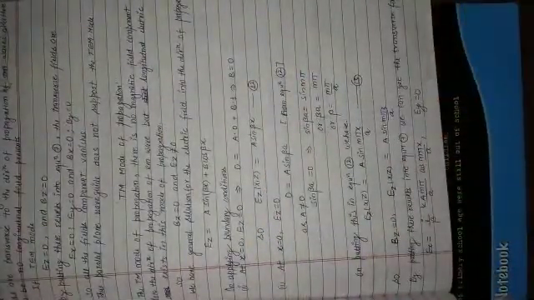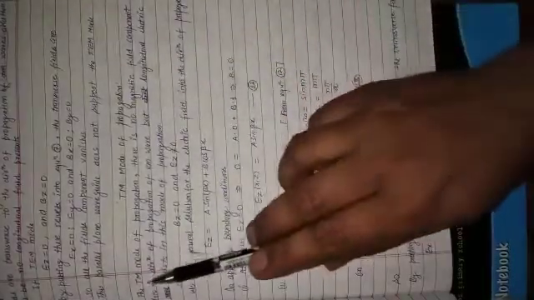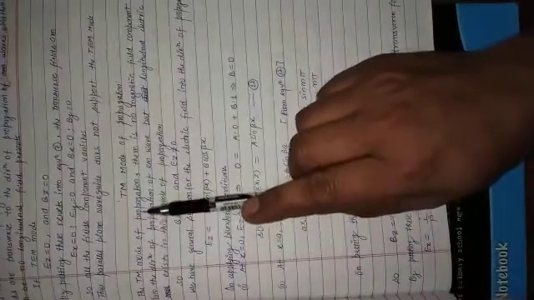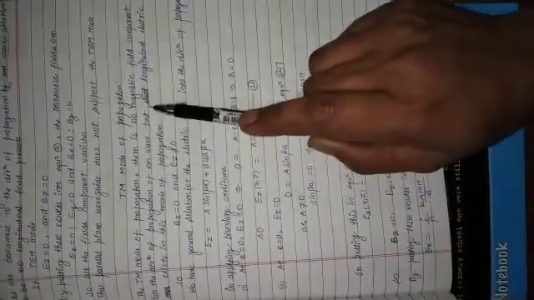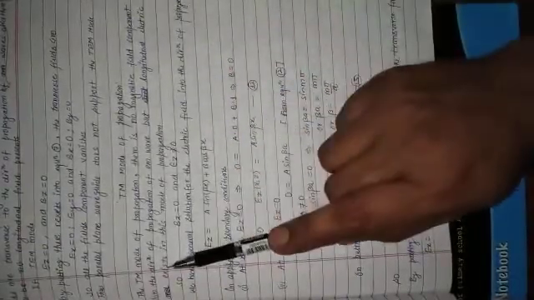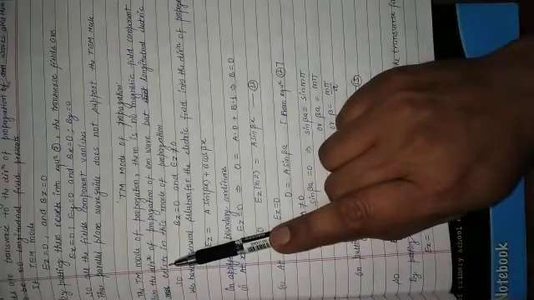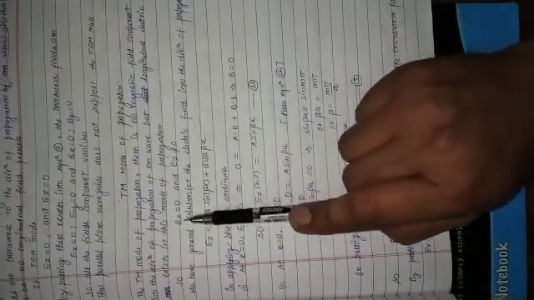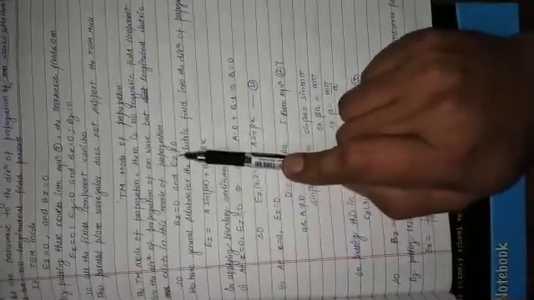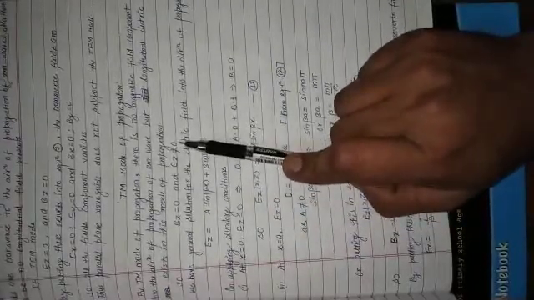That is, the longitudinal magnetic field is 0 in this case. But the longitudinal electric field exists in this mode of propagation. So Bz equals 0, but Ez does not equal 0.